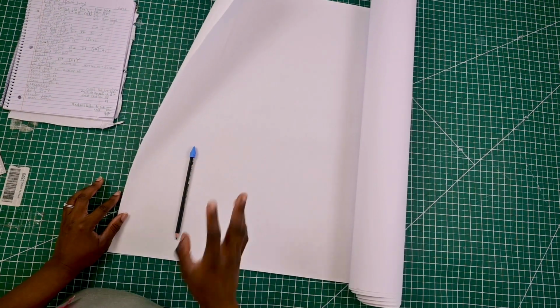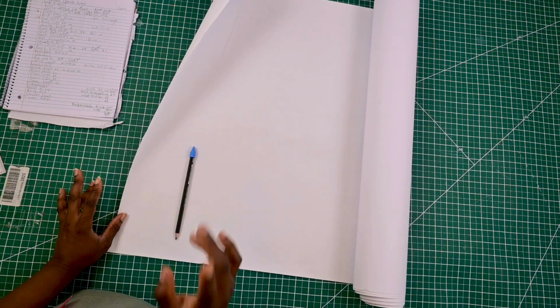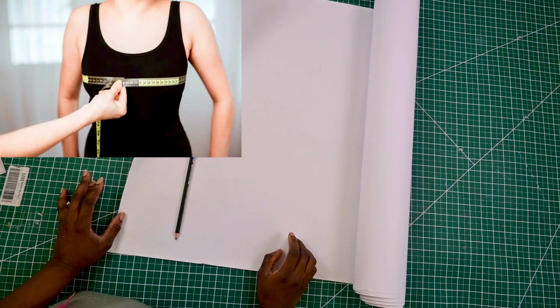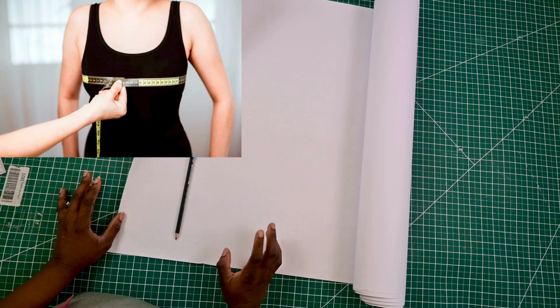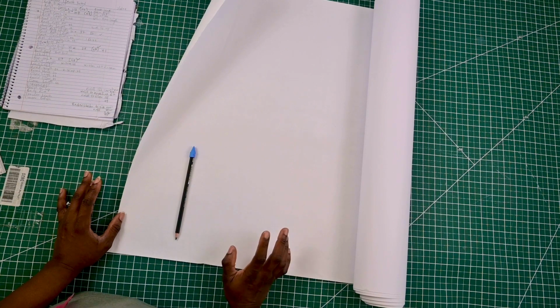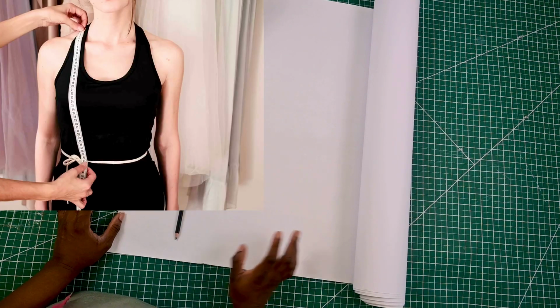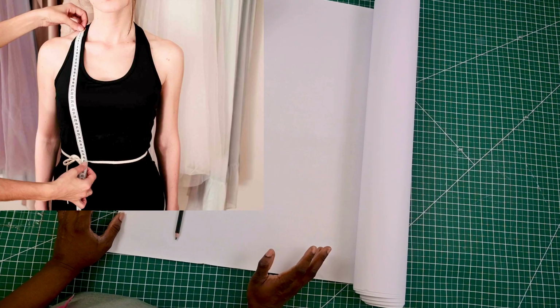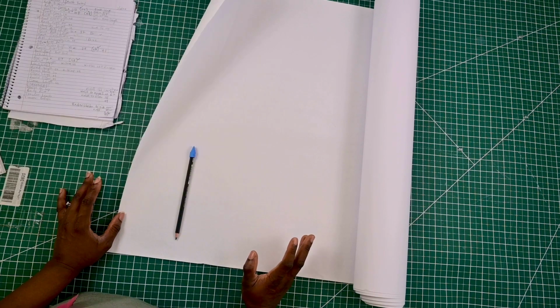To know the width of paper to use, it is your bust measurement divided by 2 plus at least 8 to 10 cm. While to know the length of paper to use, it is your shoulder to your half length plus at least 8 to 10 cm.